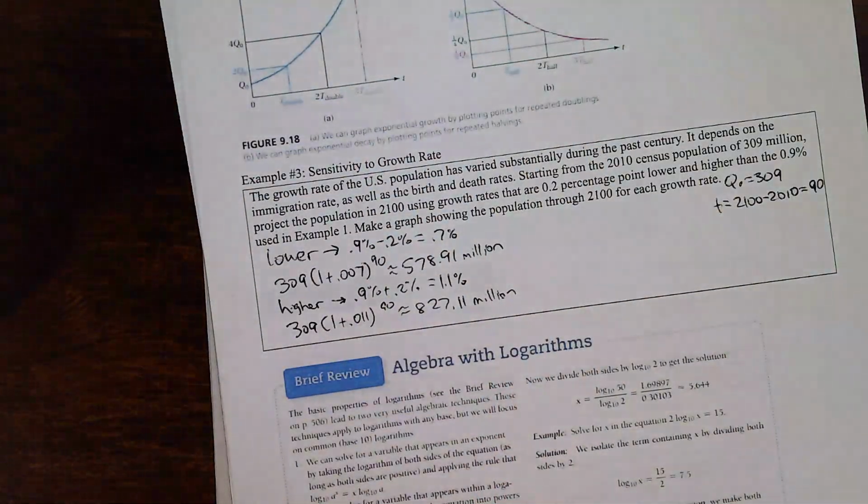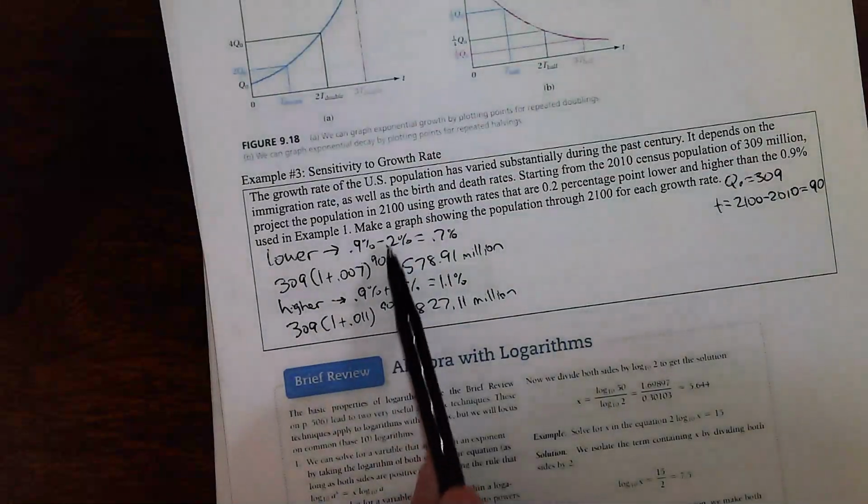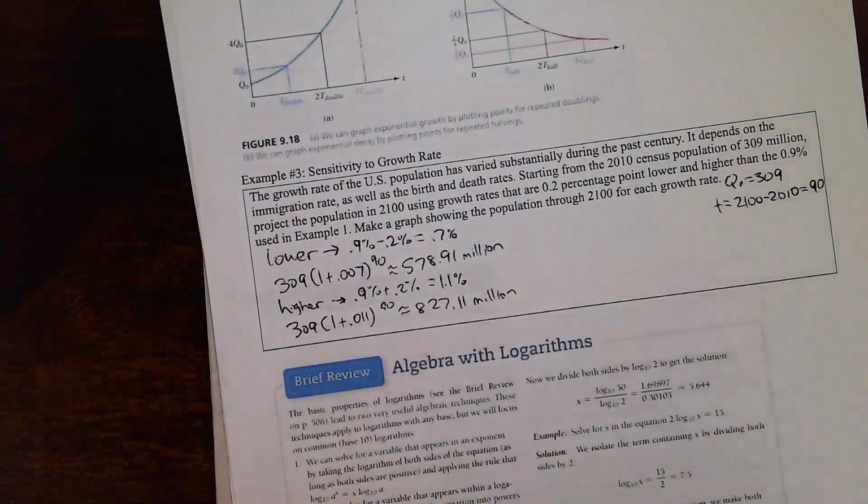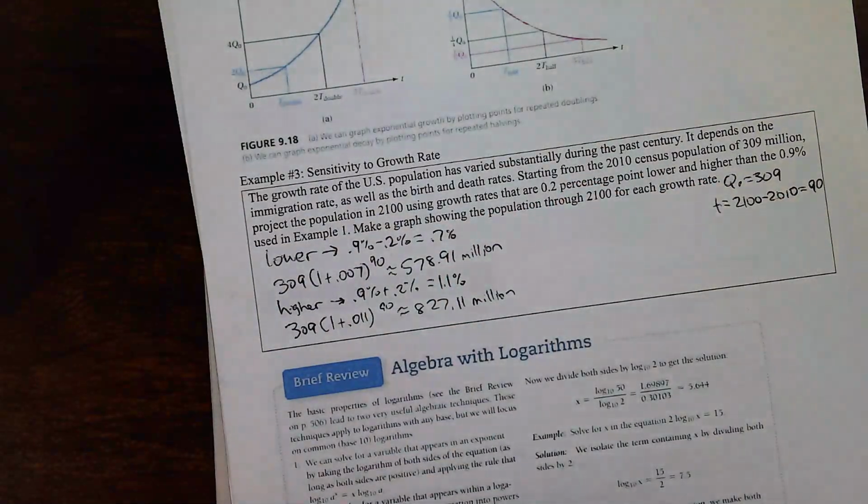Okay. So look at that, just a fluctuation of 0.2% below and above. So it'd be a 0.4% difference. You have a fluctuation, for 90 years, of almost 250 million people. So that's going to be a significant growth there.